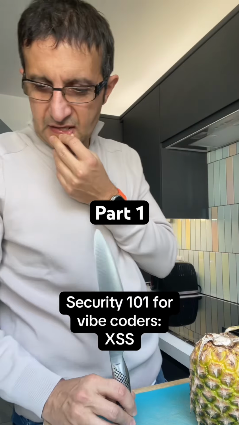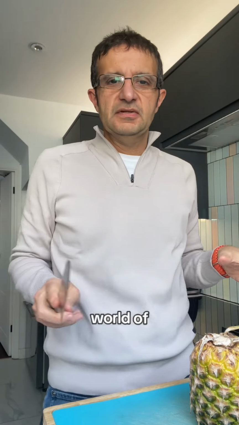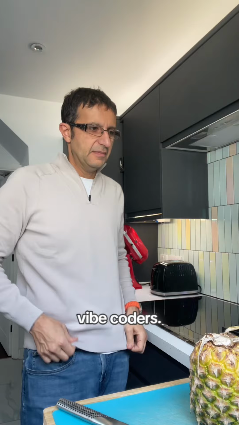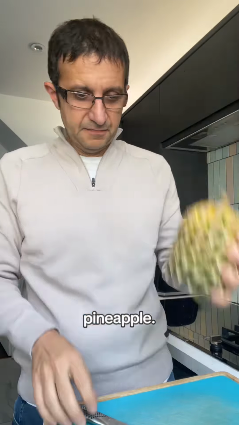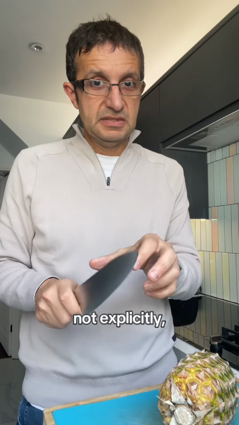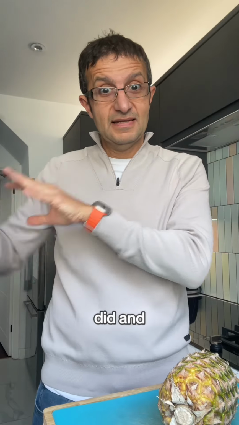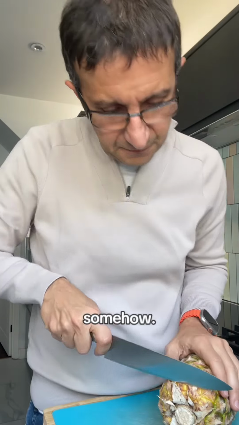Today on the wonderful world of Security 101 for vibe coders, cross-site scripting. I'm going to do that while cutting a pineapple. This is running code in the browser that you did not explicitly write. Someone else did, and they injected it in somehow.